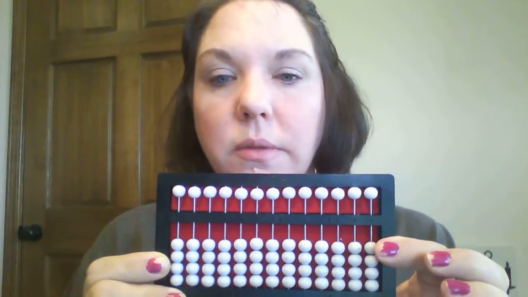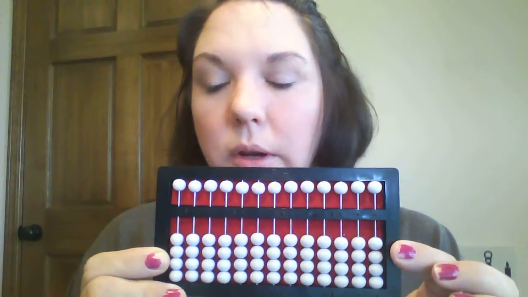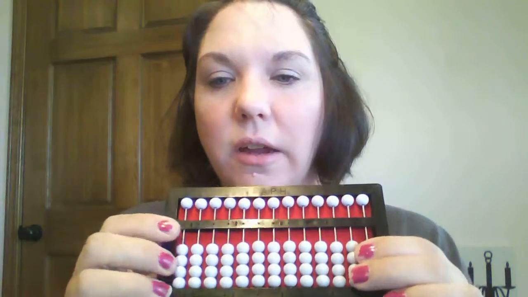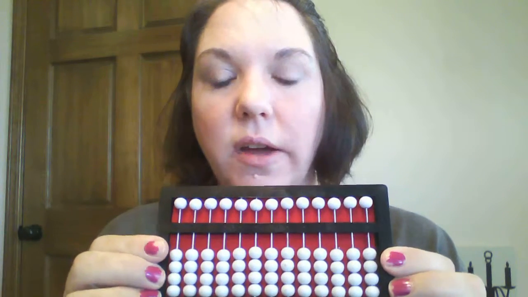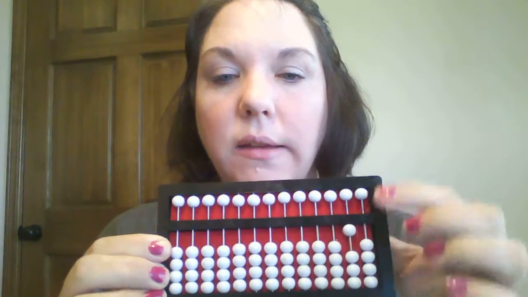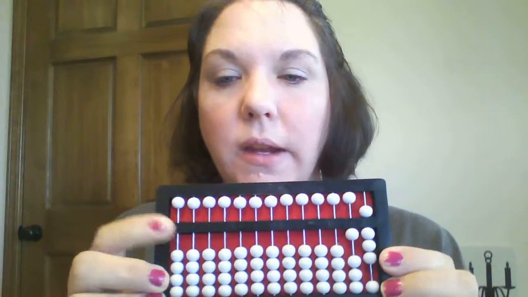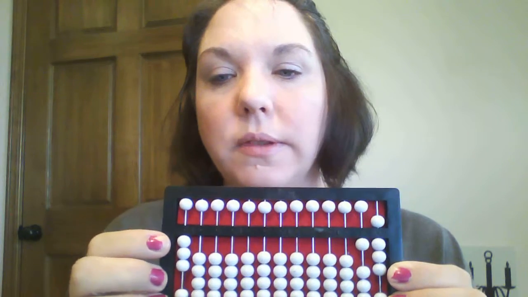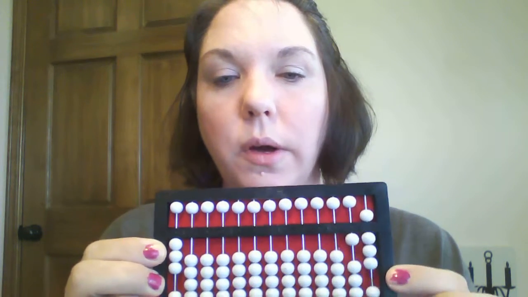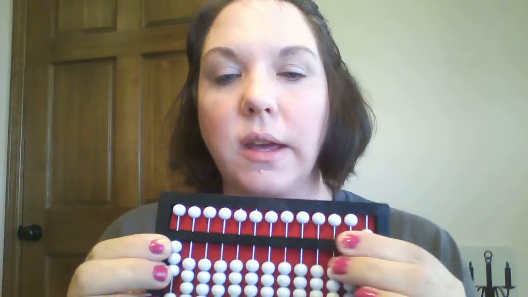Okay, next we're going to do some division. In doing division, we're going to put the dividend over here and the divisor over here. So my first problem is 18 divided by 3. I'm going to put an 18, and on this far side, I'm going to put a 3. Well, 3 can't go into 1. It has to go directly into 18.